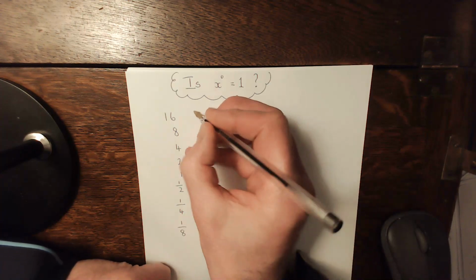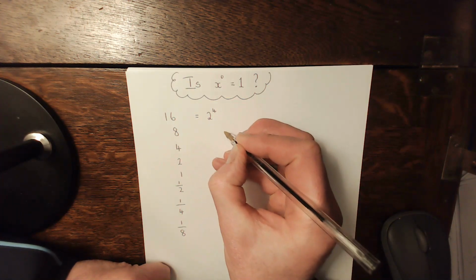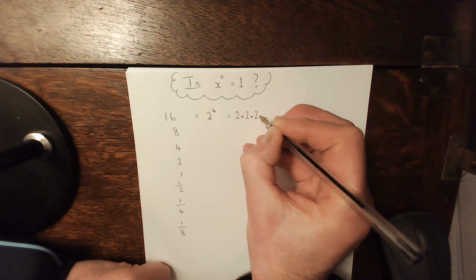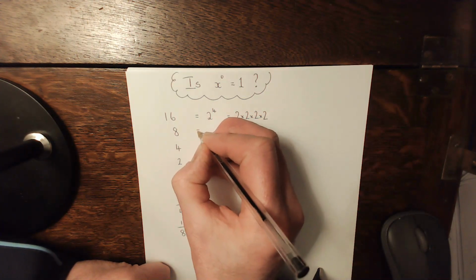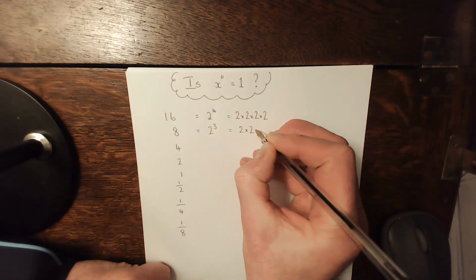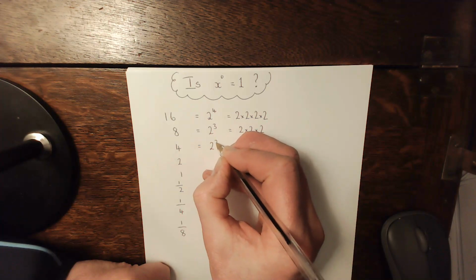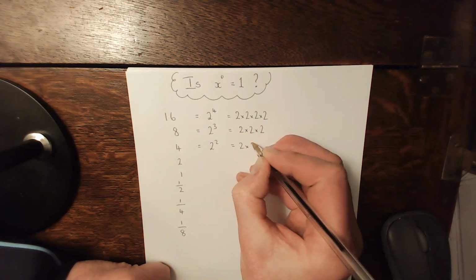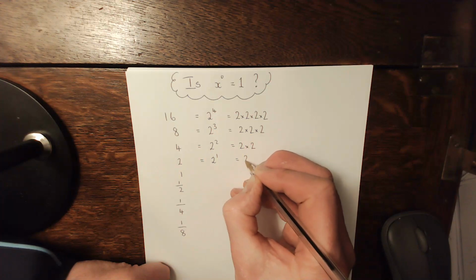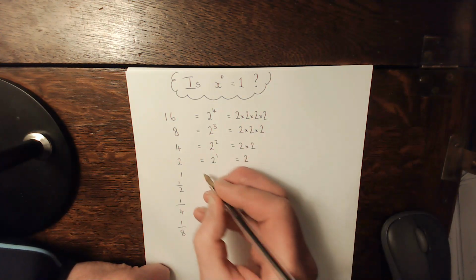Well, how does that work? Well, we then explain to the kids that's 2 to the power 4 because it's 2 times 2 times 2 times 2. Then we do 2 cubed, which is 2 times 2 times 2. We then do 2 squared, which is 2 times 2. I then do 2 to the 1, which is just a 2. Now, guess what my pattern's going to be here?